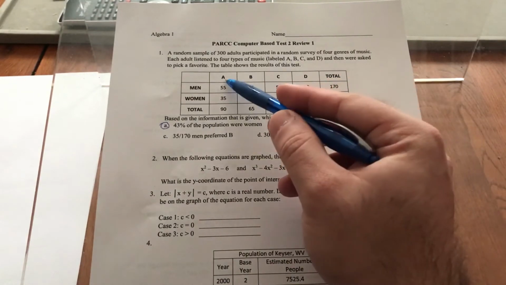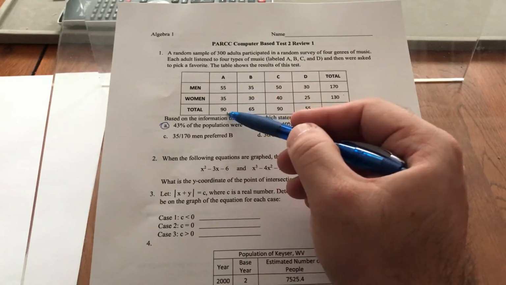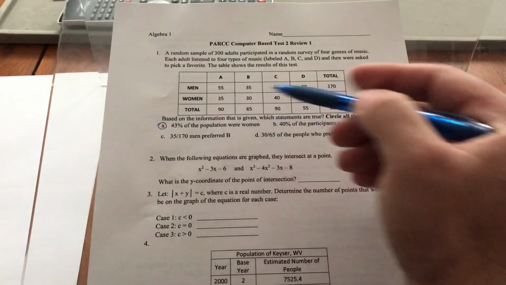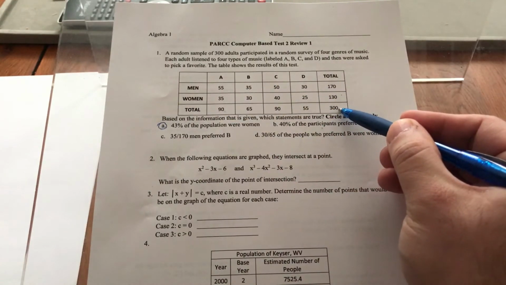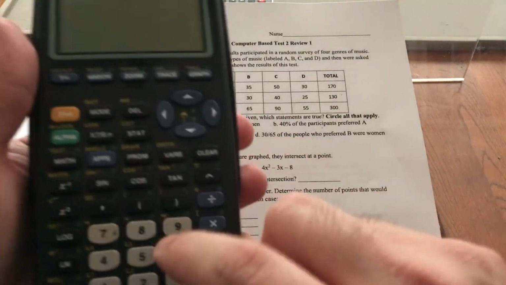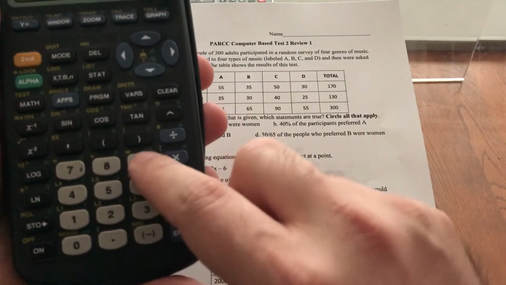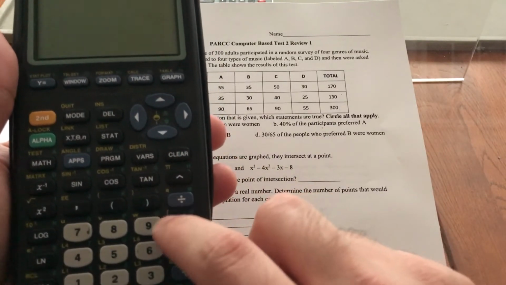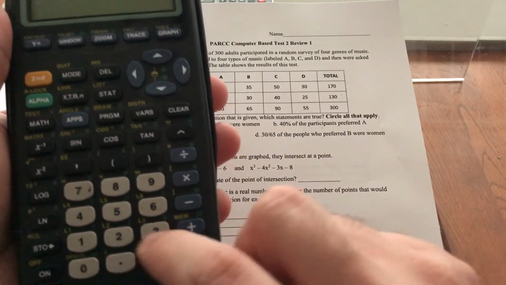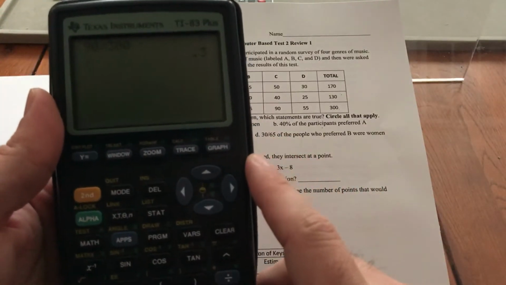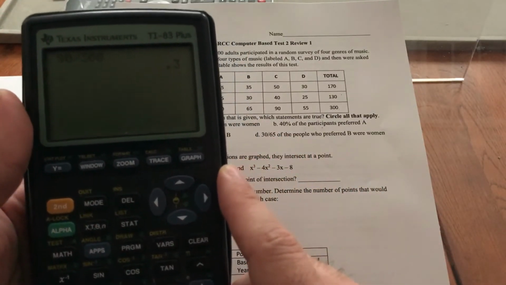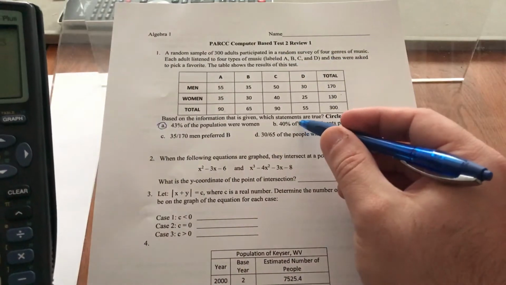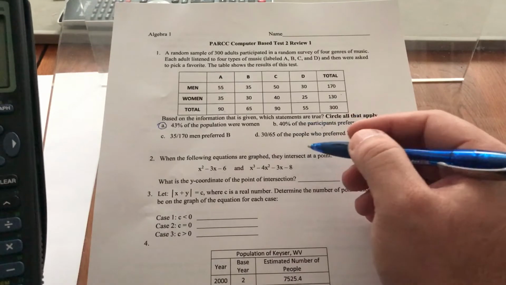So how many total people preferred A? Well, we come to this column, and the total number of people that preferred A were 90. So 90 people out of 300 preferred A. So we'll go to our calculator again, and we'll do 90 divided by 300. And we'll hit enter, and we get 0.3. And again, if you move the decimal 2 places to the right, that's 30%. So this says 40%, so we know that's not an answer.